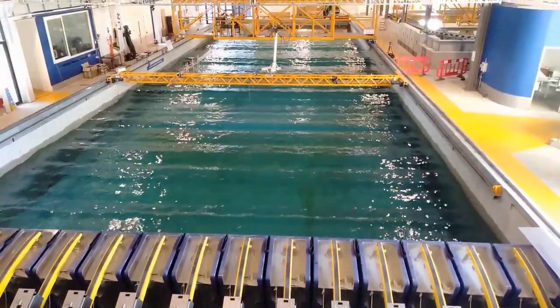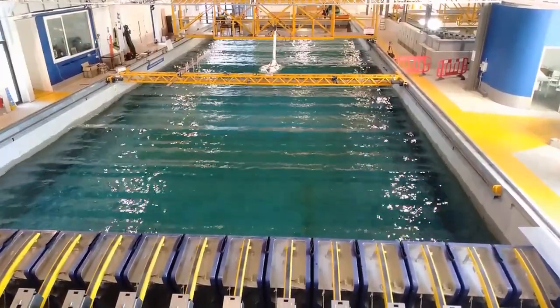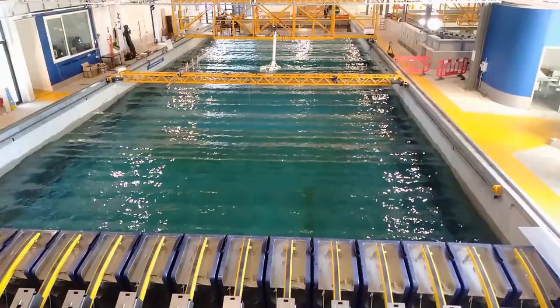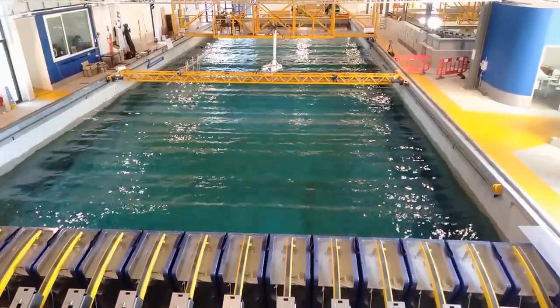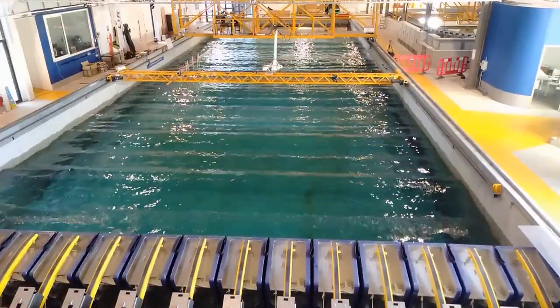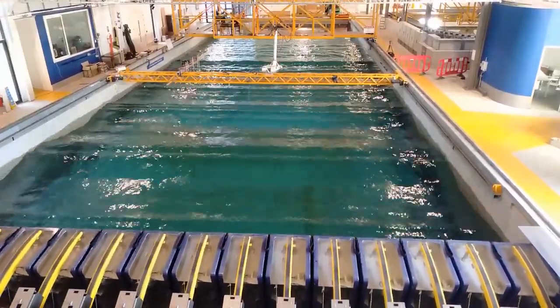Let's watch the video of a scaled floating wind turbine test in the wave tank. This video was taken at the Irish National Ocean Test Facility in Cork.